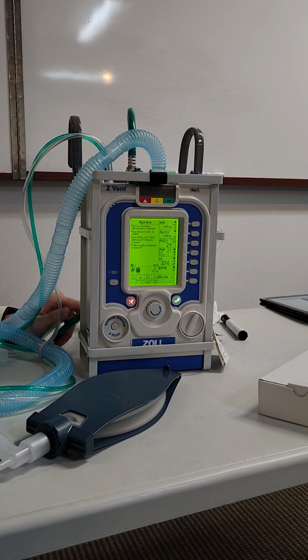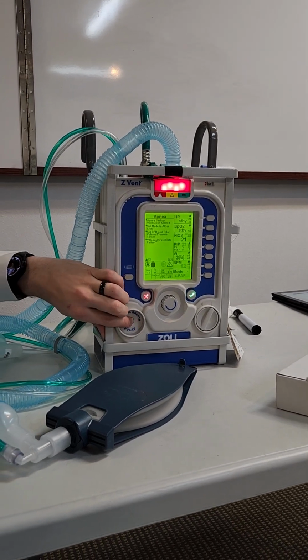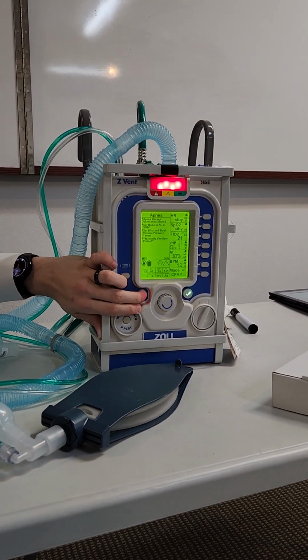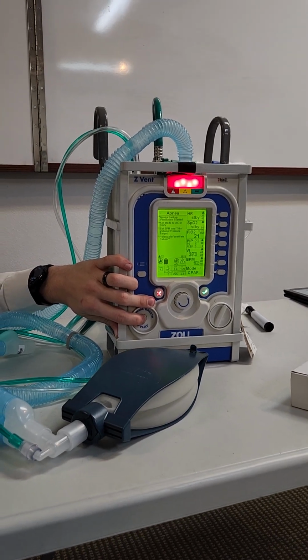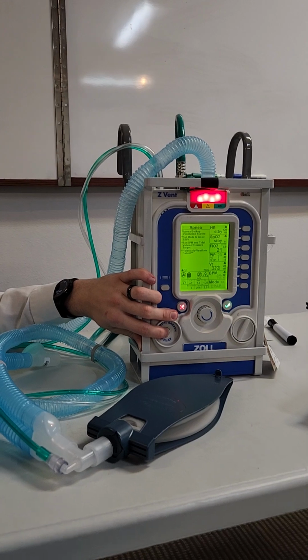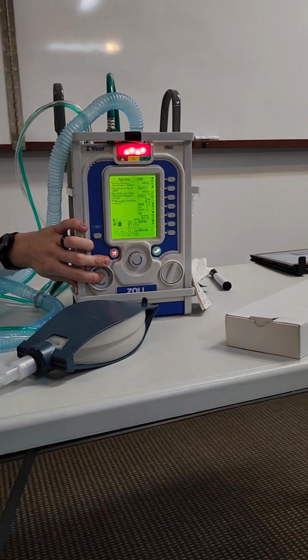So the machine is breathing now. Yep. Okay. And then it'll holler at you and tell you that you need to fix whatever is making us go into the backup. Yep. Either change your settings and intubate this patient, or do something different, because they are not breathing.